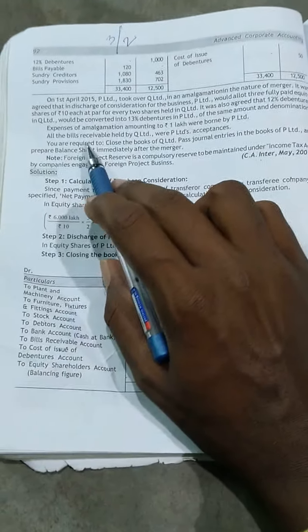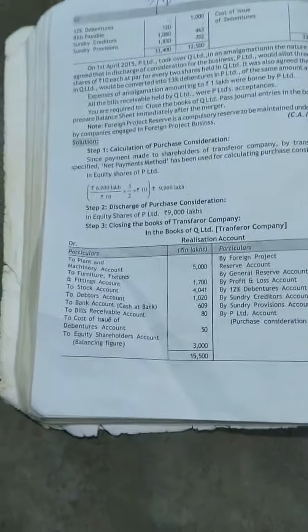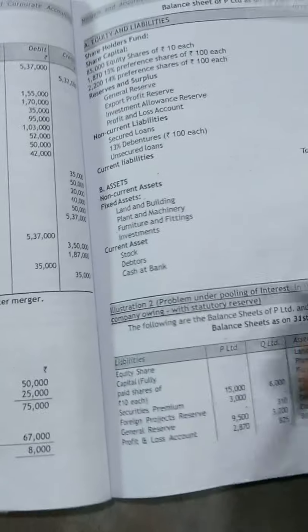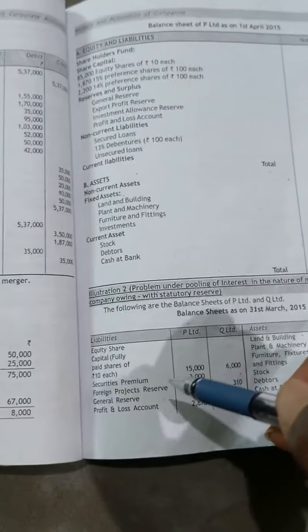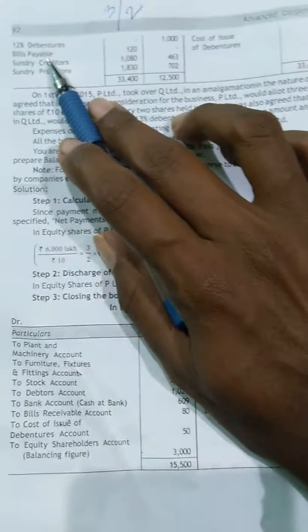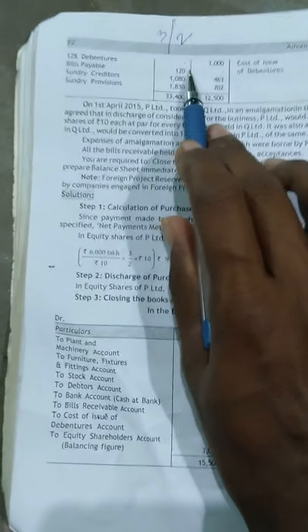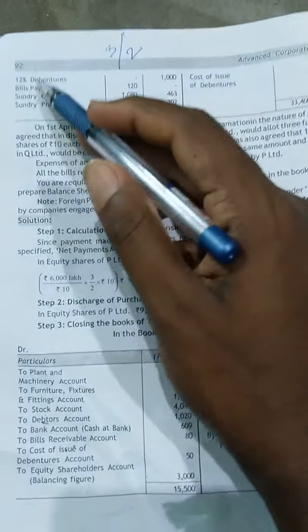Next, all bills receivable held by Q Limited were P Limited's acceptance. So the bills receivable which is there in your Q Limited, you can check in this question, bills receivable 80, has been set off against the bills payable of P Limited. You can check the bills payable of P Limited is 120. So they are setting it against the bills payable. While recording, you need to record bills payable 120 minus 80.